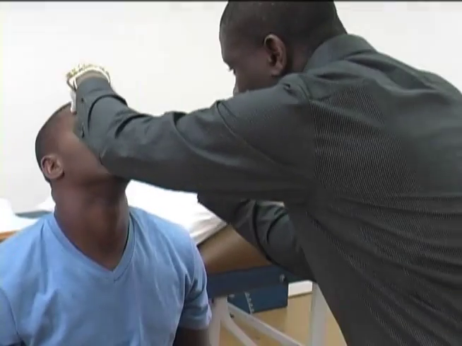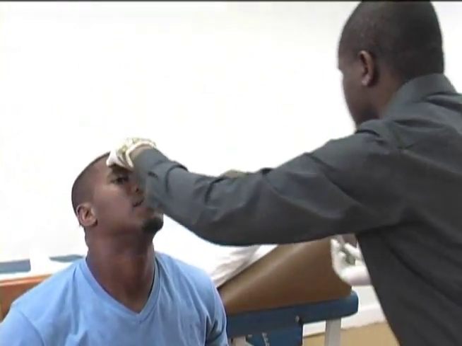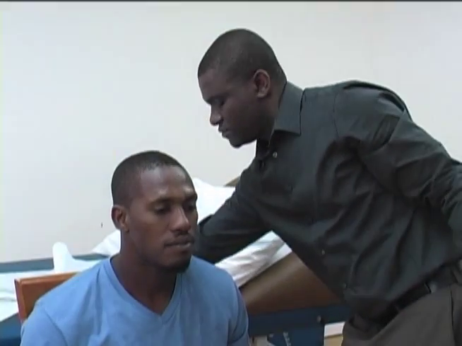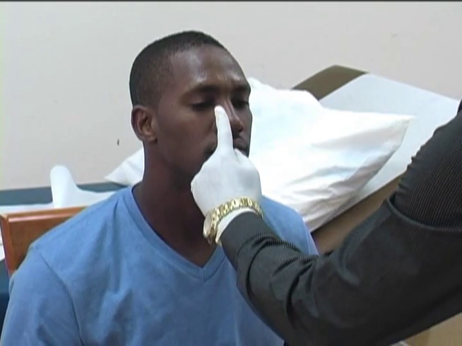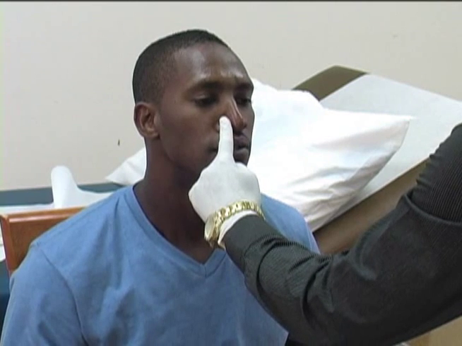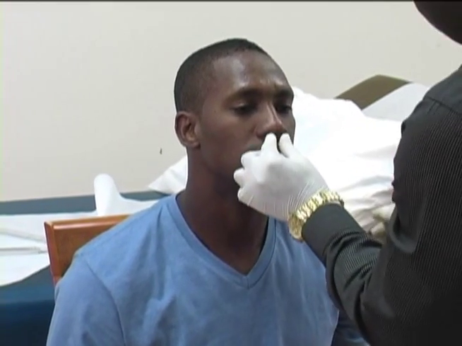Test for patency of the nasal passage. Occlude the left nostril and have the patient sniff with the right nostril. Repeat with the patient occluding the right nostril and sniffing through the left nostril. Palpate for the presence or absence of cartilage in the nasal septum.